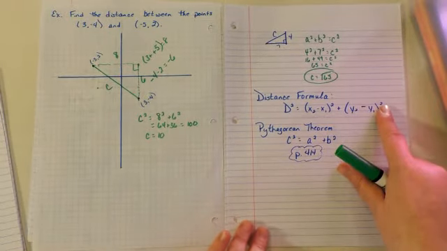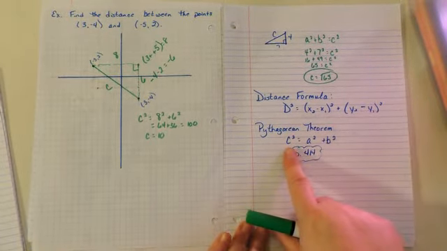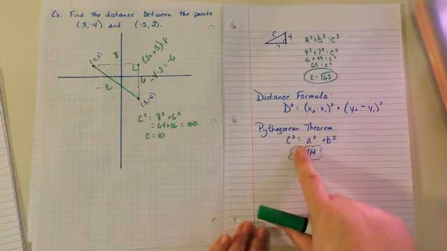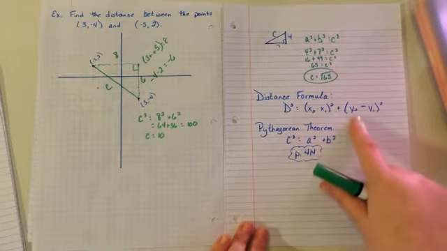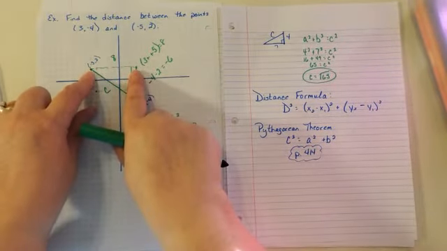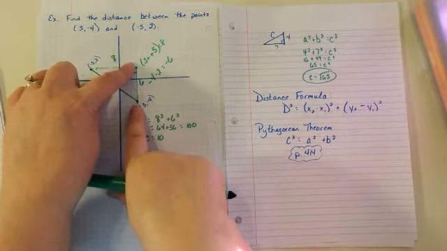And as you can see, this is very similar to the Pythagorean theorem, where c squared equals a squared plus b squared, where the a is the difference in the x's and the b is the difference in the y's. Okay?